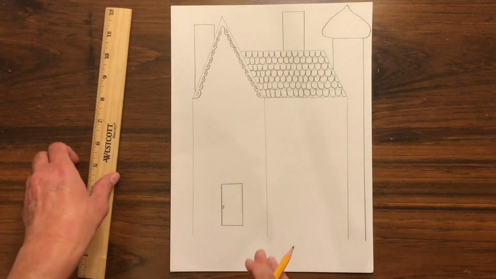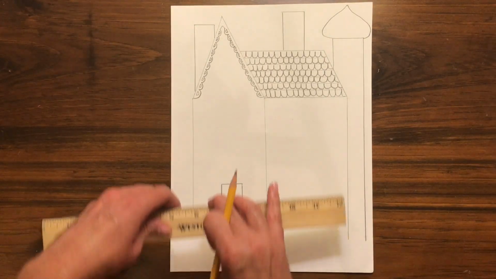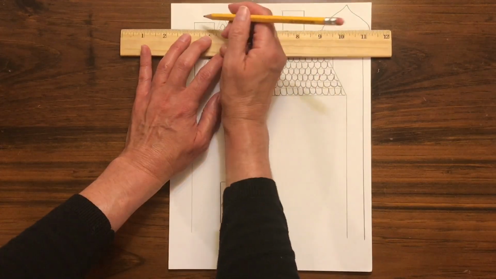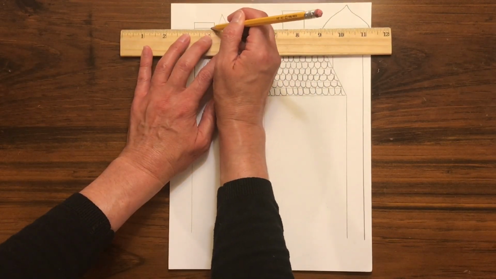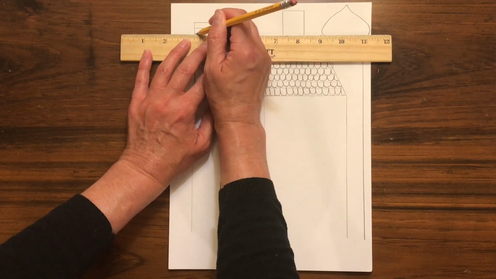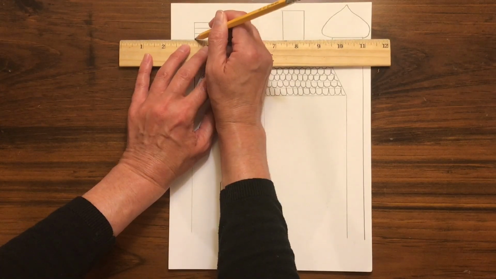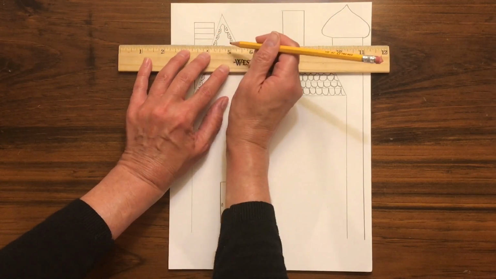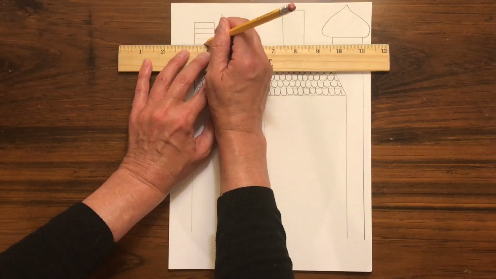All right, now I'm going to add the bricks. So again, do horizontal lines first, evenly spaced apart if you can, keeping your lines straight.